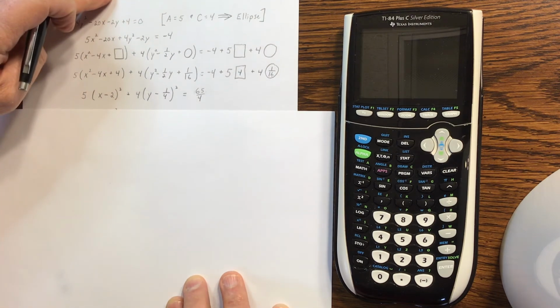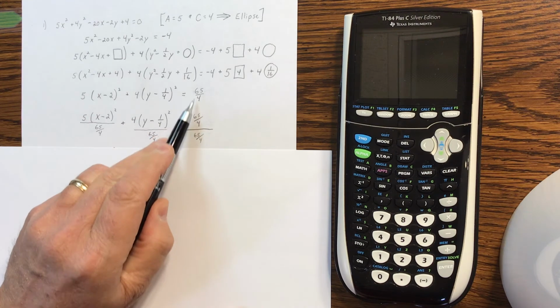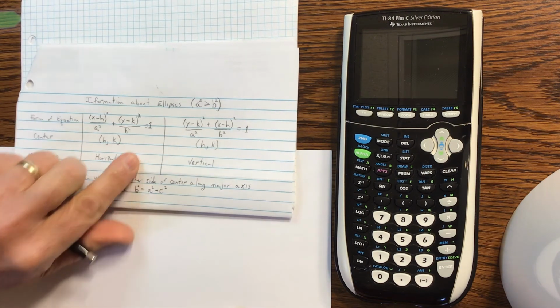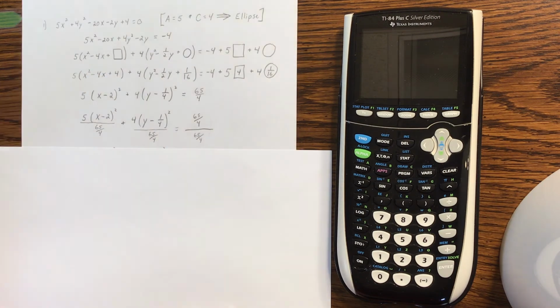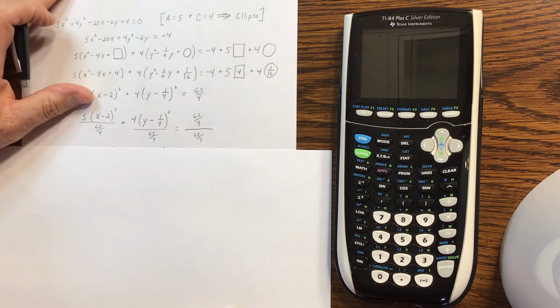All right, the next thing we do is we divide both sides by 65 over 4, because if you notice back to the form, they both have to equal 1. So to get this to equal 1, I have to divide it by its value.